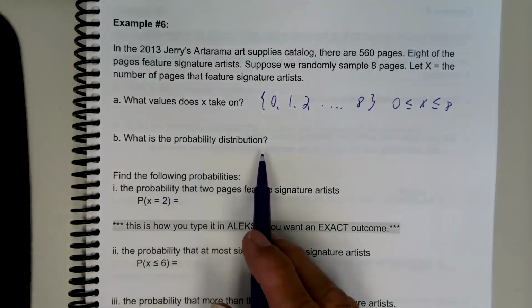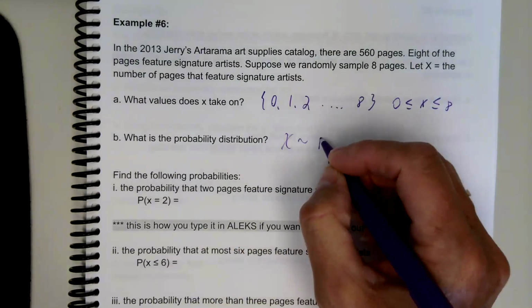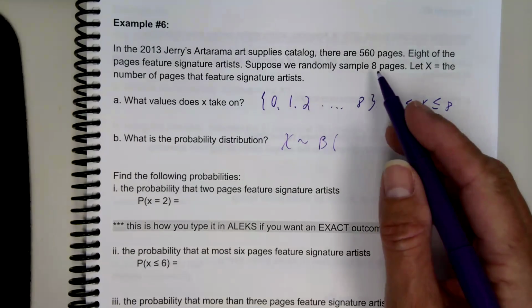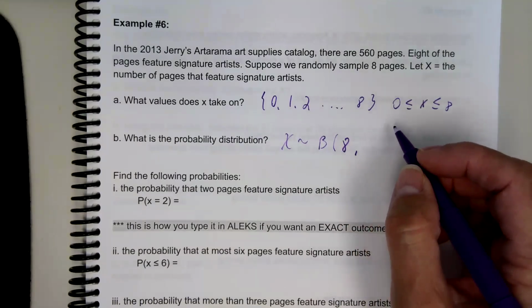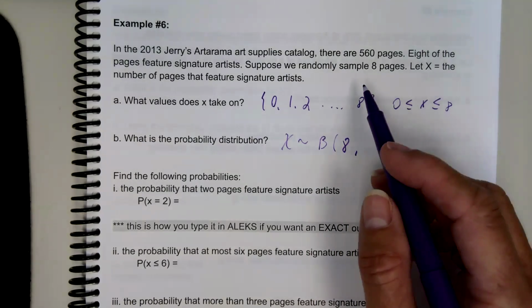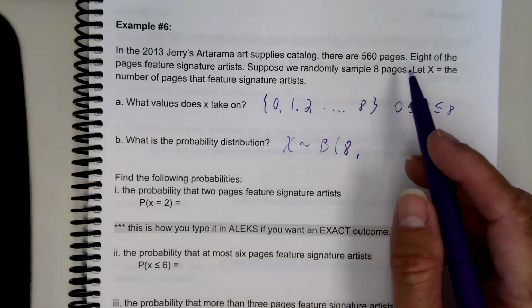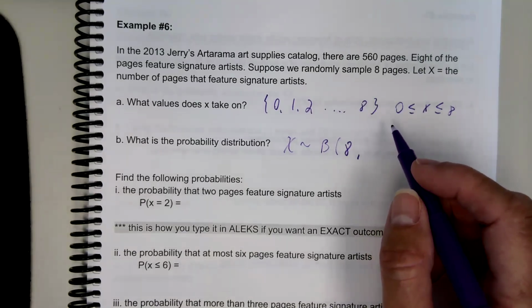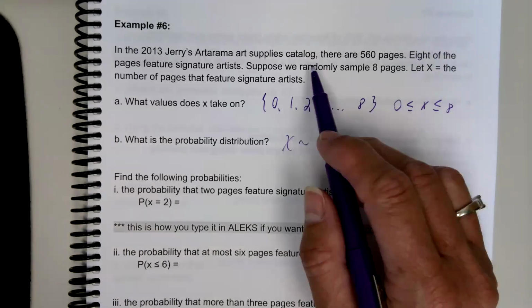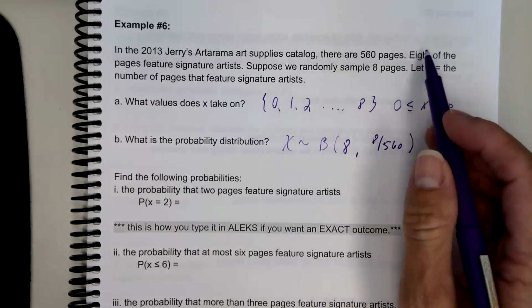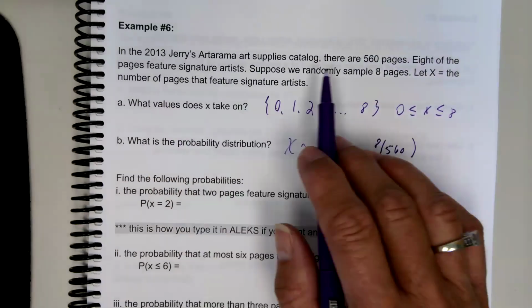And so what is the probability distribution? It is binomial, and we are sampling 8 pages, and the probability is 8 out of the 560 is a success. 8 of the pages feature signature artists, and we randomly sample 8.